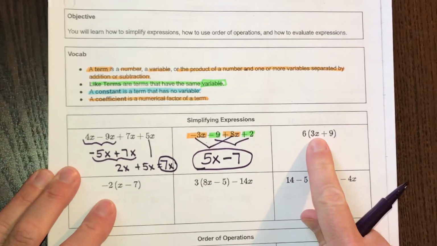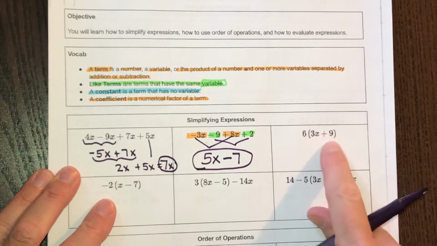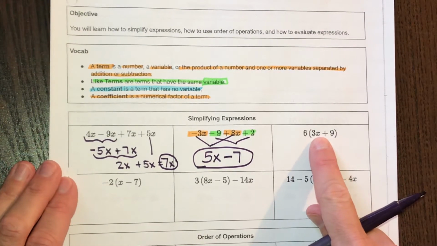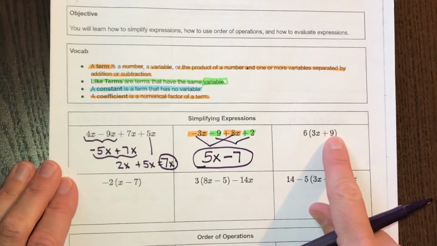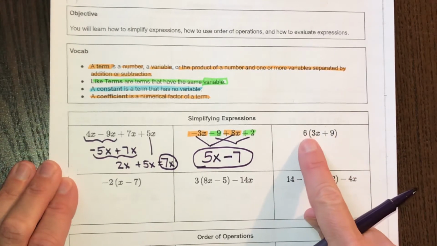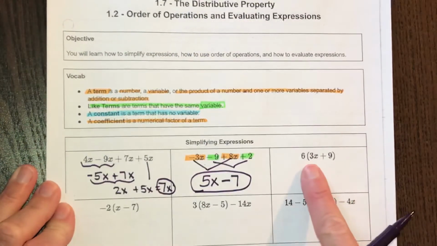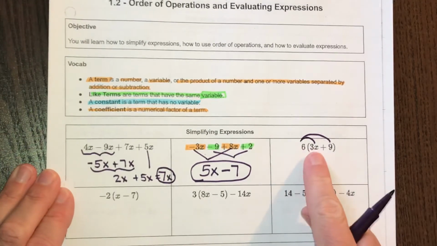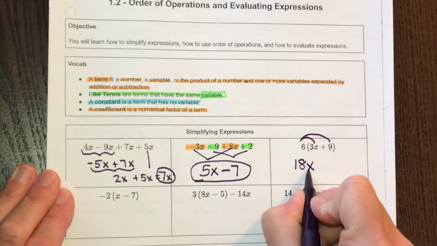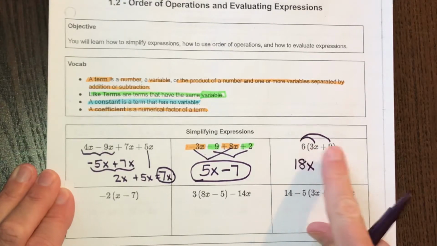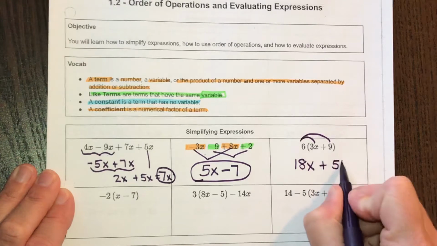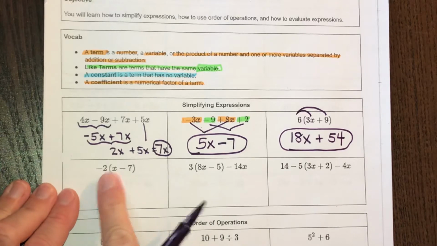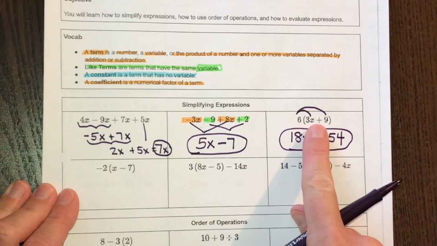In the next example, I would start with what is inside my parentheses first if I can. But here, there's nothing I need to do because I cannot combine an x term with a constant term. So all I'm going to do now is distribute, the distributive property, distribute that 6 to both the 3x term and the 9 term. 6 times 3 is 18. The x is going to stay, and 6 times 9 is 54.